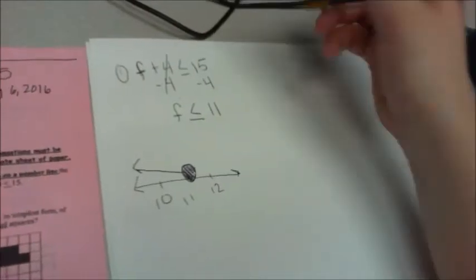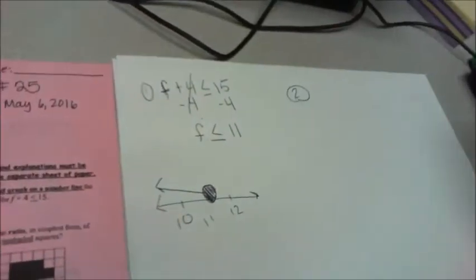All right, number 2 asks for the ratio in simplest form of shaded to unshaded. So we have to count the boxes. There's 1, 2, 3, up to 27 unshaded boxes.